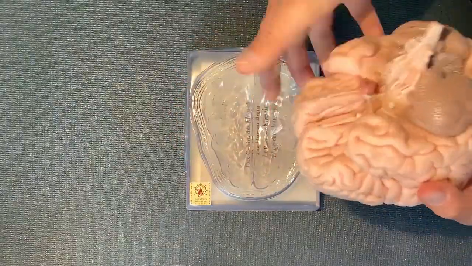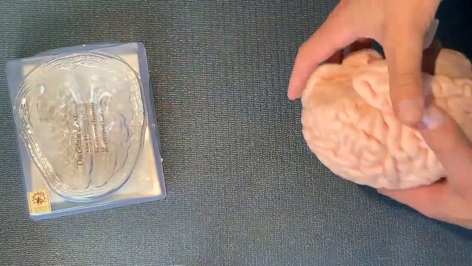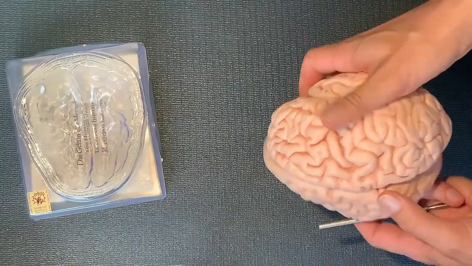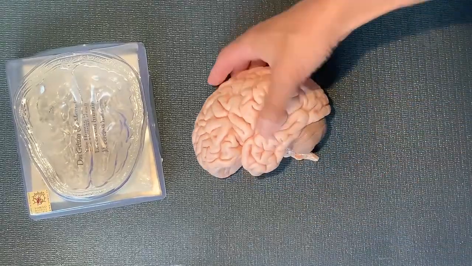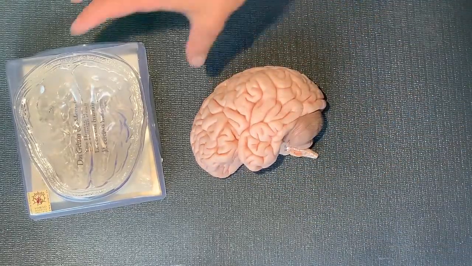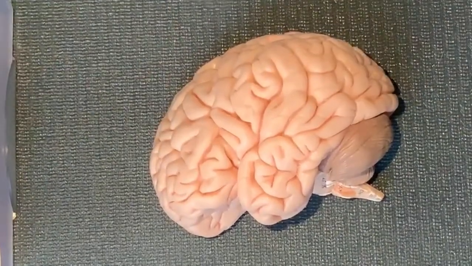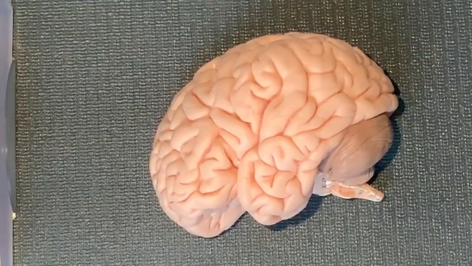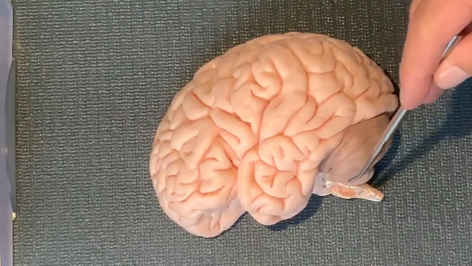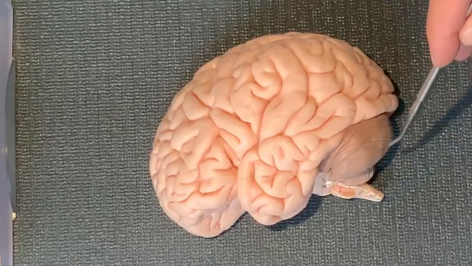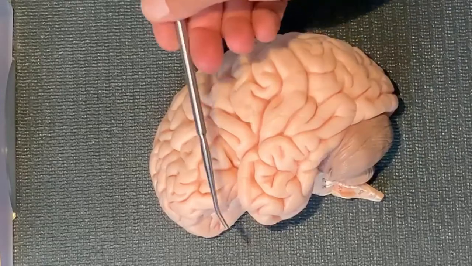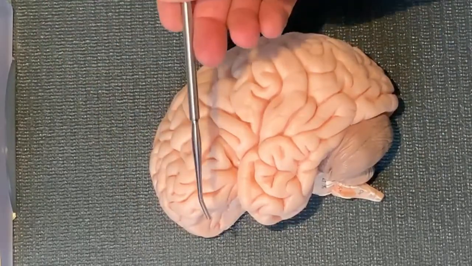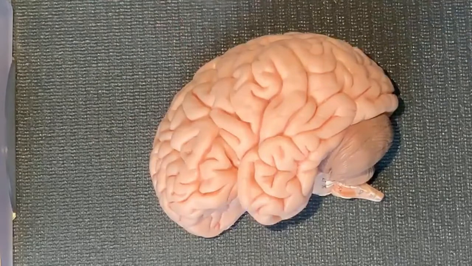To do this, I'm going to remove the model from the base, and we're just going to use one half of the model to identify some of these structures. When you take a look at the brain, the first thing you want to do is orient yourself. This structure right here is always going to be a posterior structure. So we know this is the posterior portion of the brain, this is the anterior portion of the brain, which means that this portion here is going to be the lateral portion of the brain.